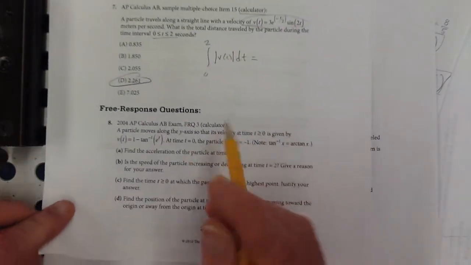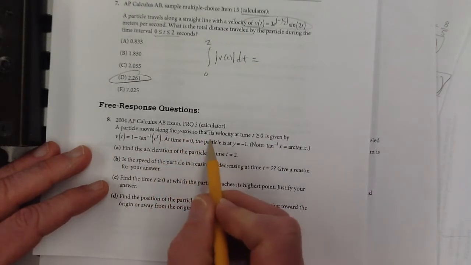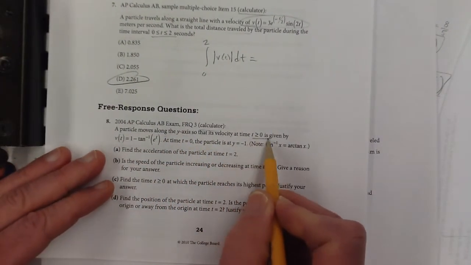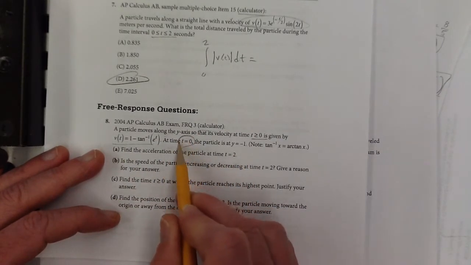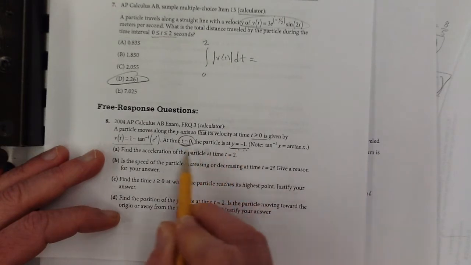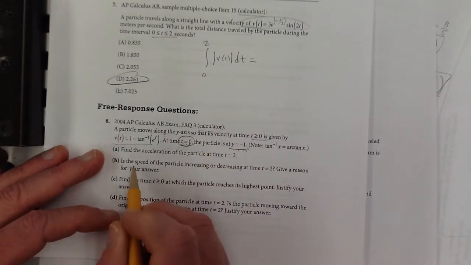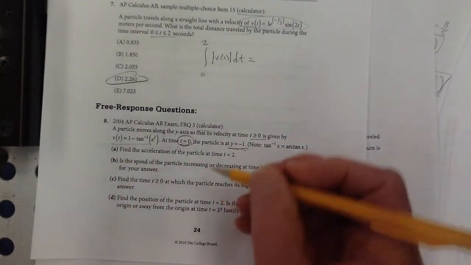All right. I got a calculator free response question. A particle moves along the y-axis so that the velocity at time t greater than 0 is this. And at time 0, the particle is at this. That should make you think there's going to be some fundamental theorem coming up here. You'd be right to think that. Find the acceleration at time 2.